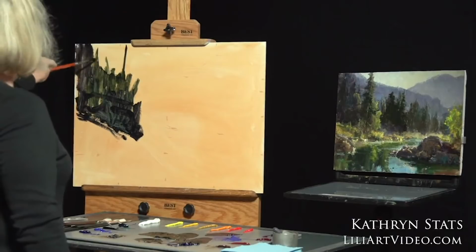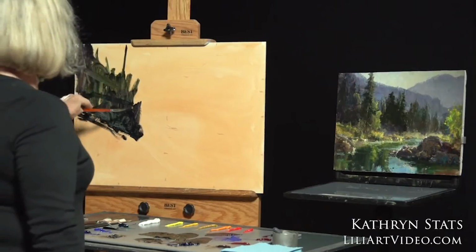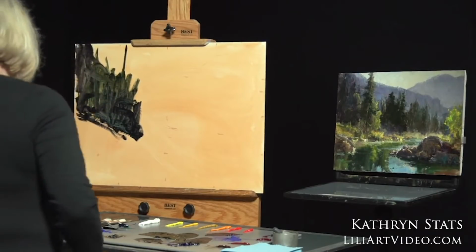I'll be painting the back. It'll have white in it. I'll be cutting into this stuff. I think I need a bigger brush.